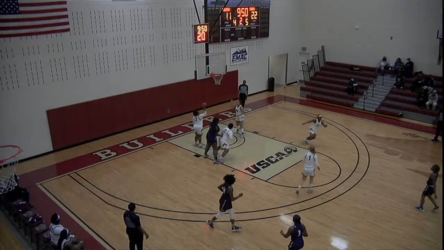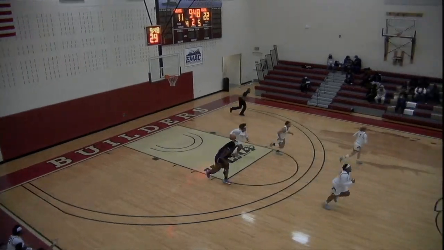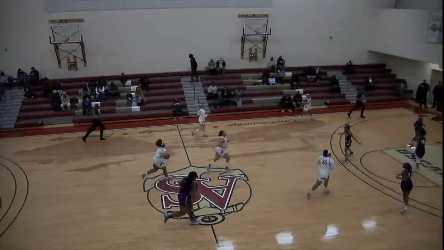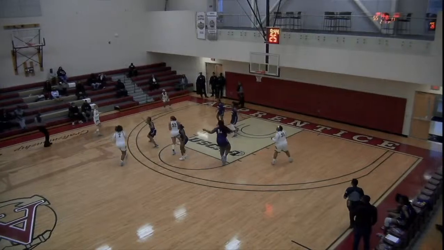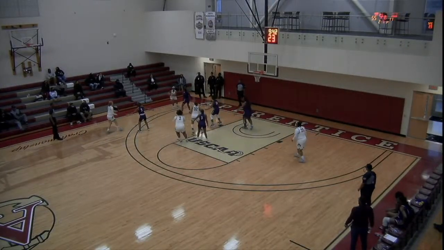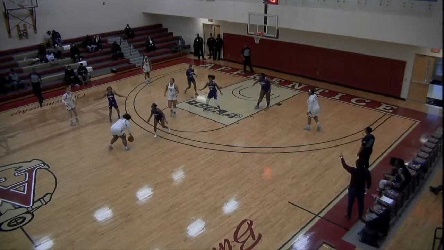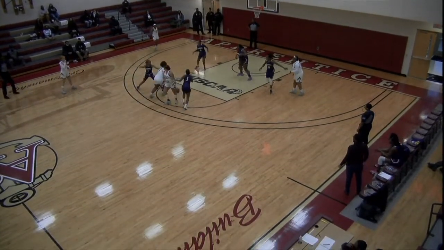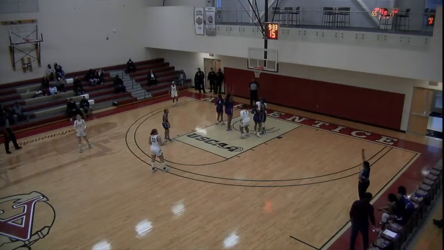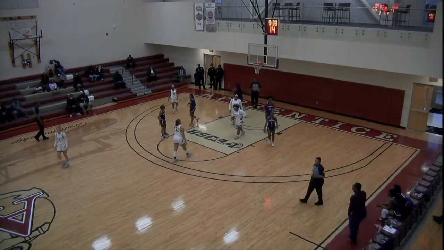Long jumper, hits the top of the backboard. Rebound taken by the Lady Builders. Lady Builders just need to settle down. Not settle for the long jumper or turn the basketball over. Smalls into the lane, shot up. She missed the shot, but folks, she was fouled.